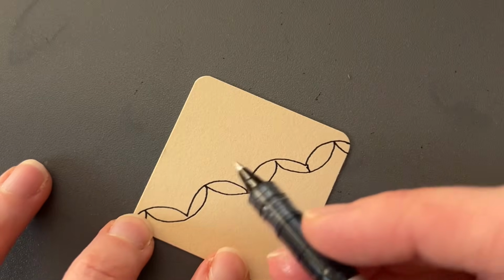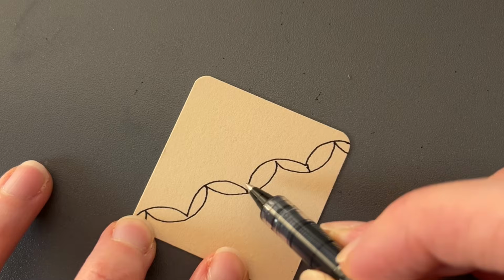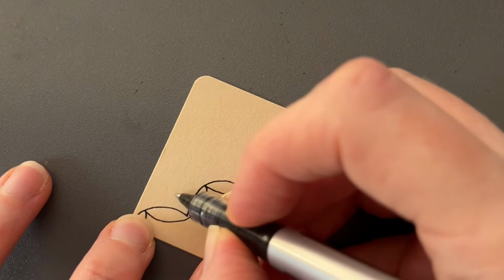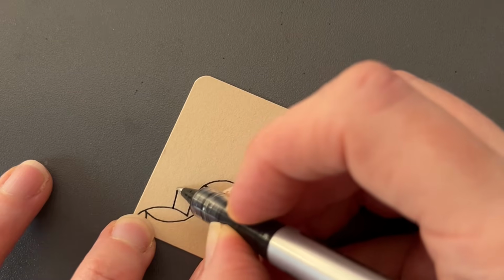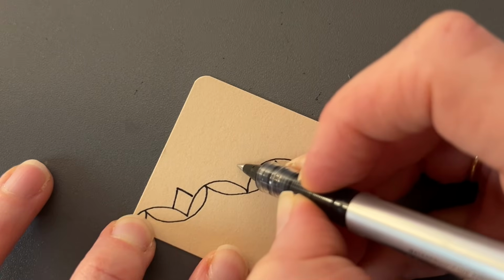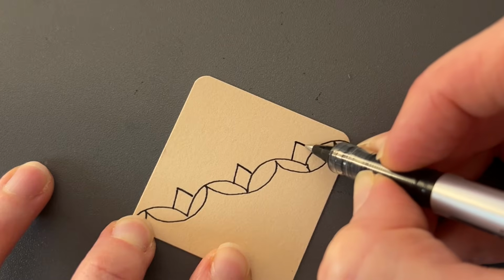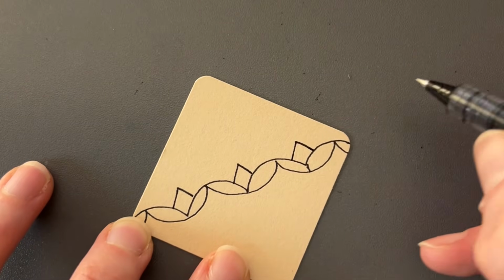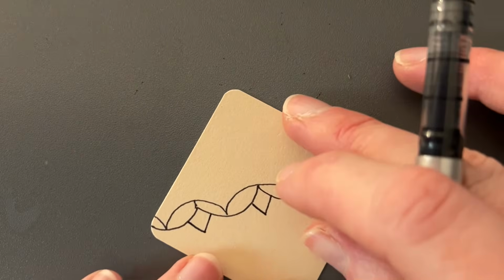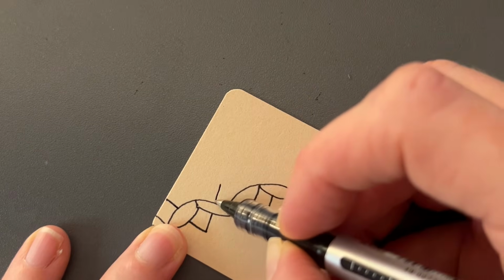So the next stage is in these bits here where we've got the bottoms of those original C shapes, we're going to do an upside down V, or just basically a point. Do that all the way along. Well, that one would be off the side there, and then I'm going to rotate my tile and we'll do the same thing on the other side.